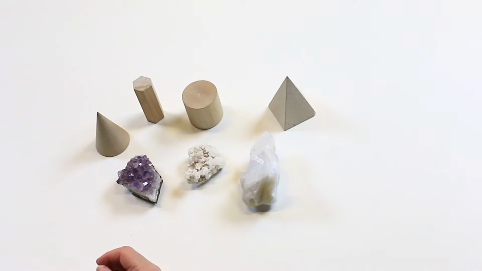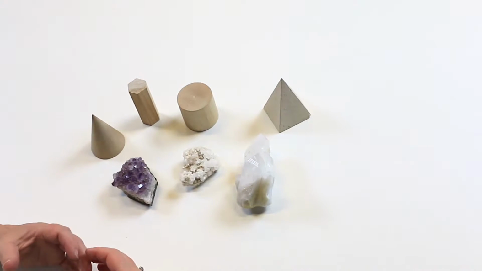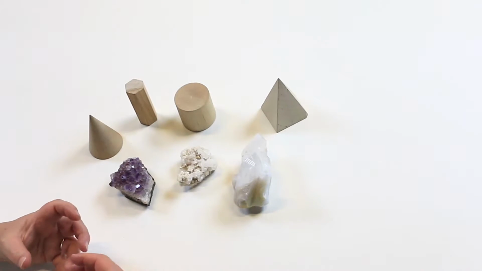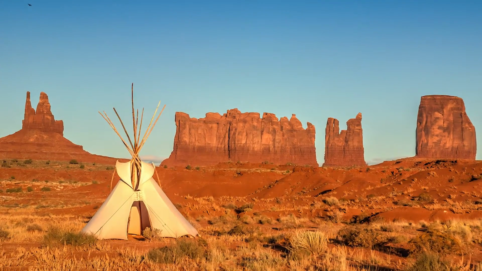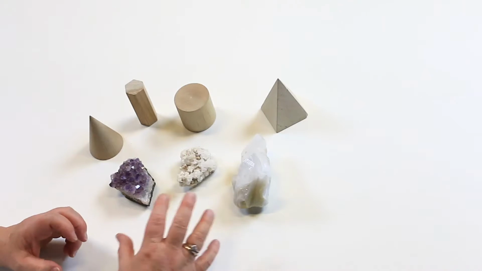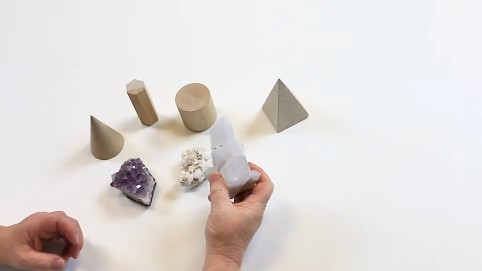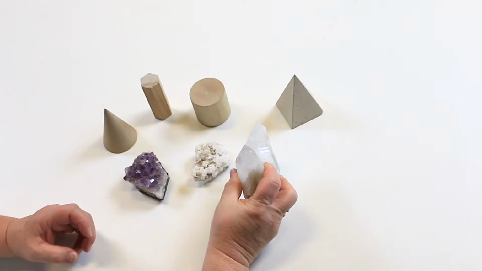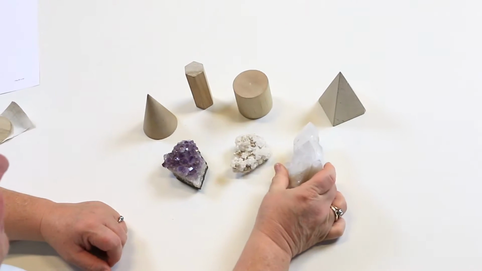It's always fascinating to me how we as humans copy or look at things in nature, and then we try to build things from them. And so for me these crystals that I have here are really cool examples of how within nature all of these shapes that we're going to ultimately be looking at exist.